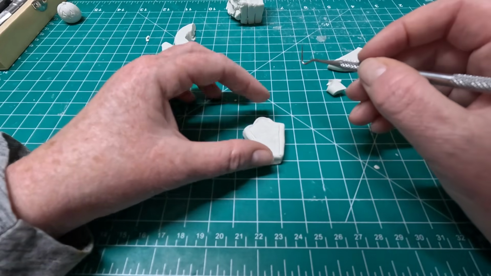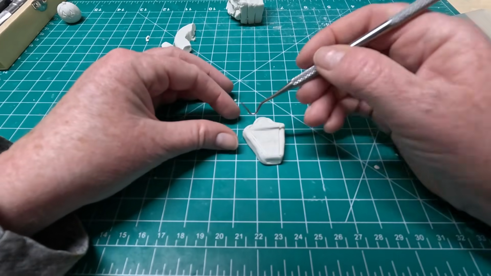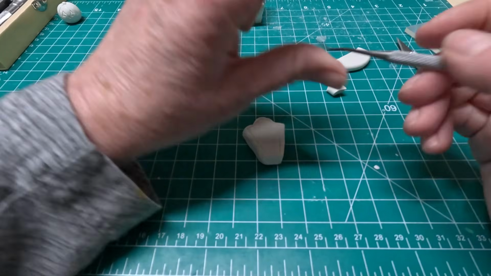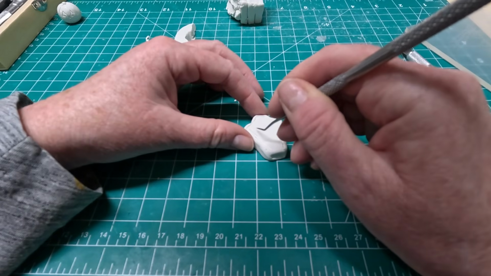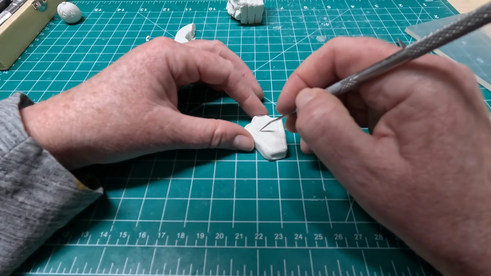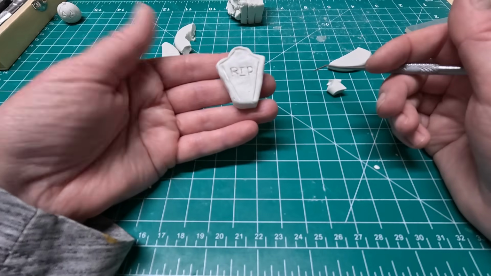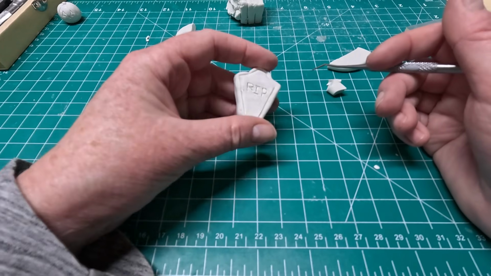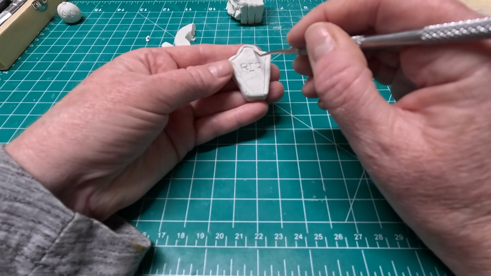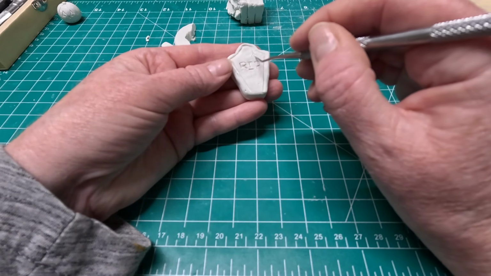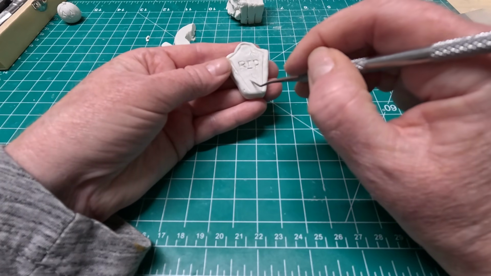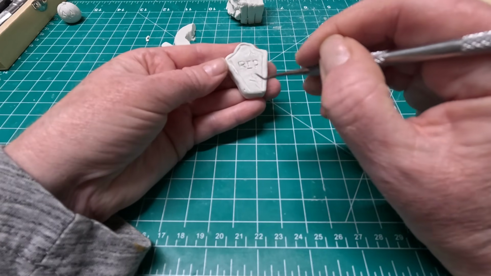And then, you know, you could press in a name of a person on the tombstone. I'm going to be super original, and I'm just going to put RIP in there. So that's basic. That is a very basic and simple tombstone. But to give it even more interest, I'm going to go in here and I'm just going to scratch in some cracks. Just press in some cracks here and there.